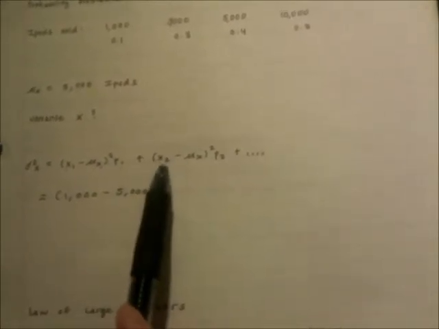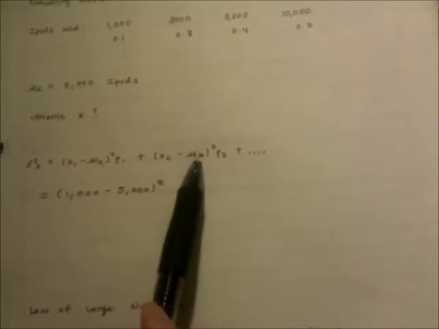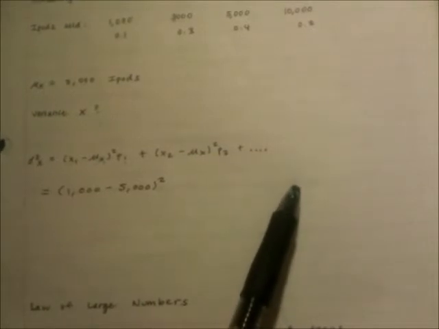So the formula is variance equals x1 minus mu sub x squared times p1, plus x2 minus mu sub x squared times p2, and so forth.